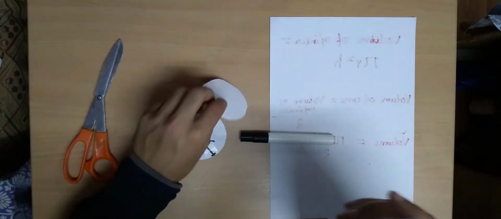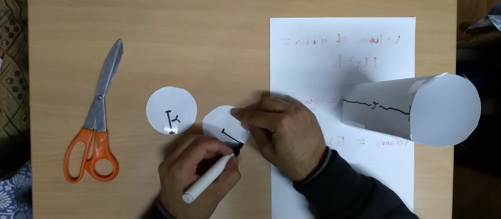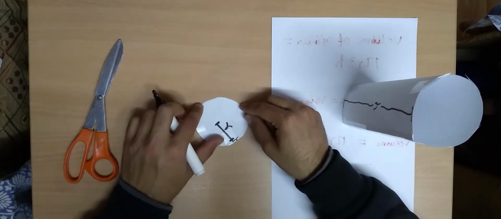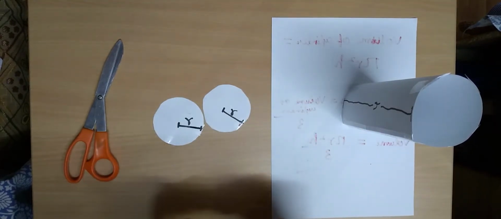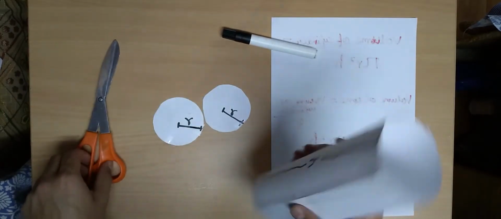So that is the top end, and even that has a radius r. Both are exactly similar, right? You can see that. See, both are overlapping completely, so their area is the same, the radius is the same. Now I can cut the curved surface area.